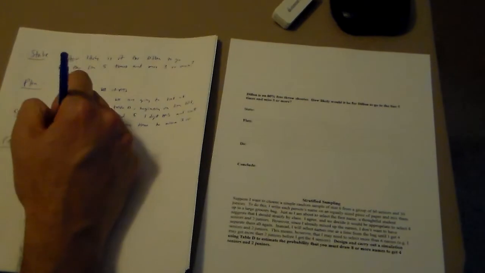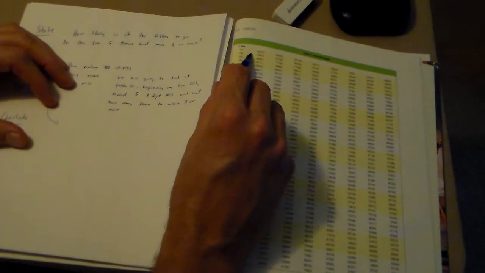Okay, so our do are going to be our trials. So let me grab that table D again. It'd be easier for you guys to see in your own books right now, but that's okay. Do my best here. So let's write down the first 5 numbers. Here we go. 1, 9, 2, 2, 3. So I write down 1, 9, 2, 2, 3.